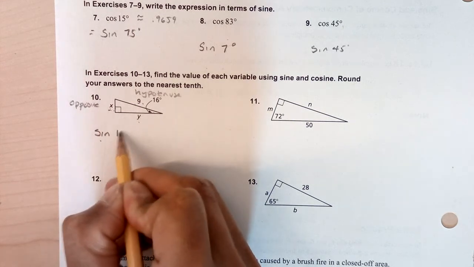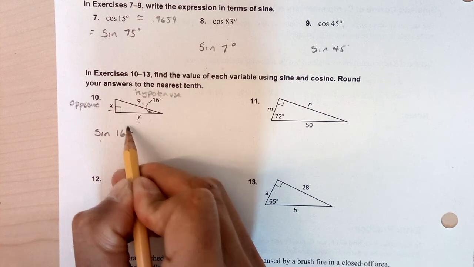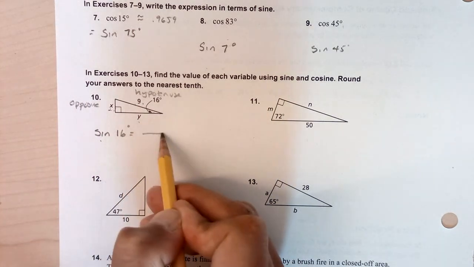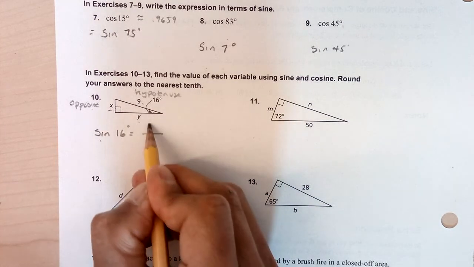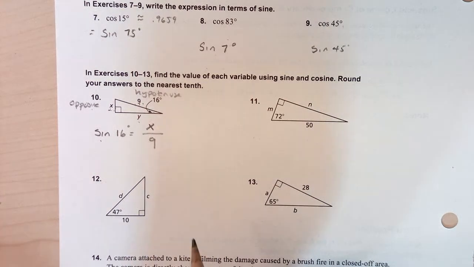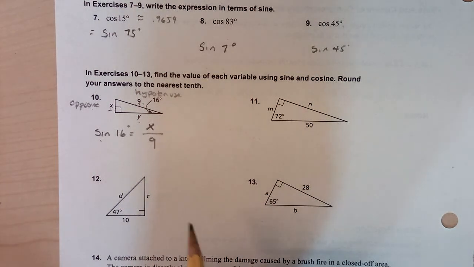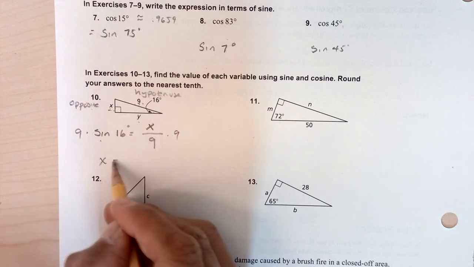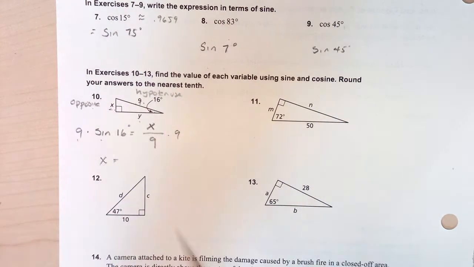You take the sine of 16 degrees. Again, you always take the sine, cosine, or tangent of an acute angle, and the sine of 16 degrees is defined as the side opposite, that's x, over the hypotenuse, 9. And then to solve this for x, you can multiply each side by 9. You're going to need your calculator. X is 9 times the sine of 16 degrees.